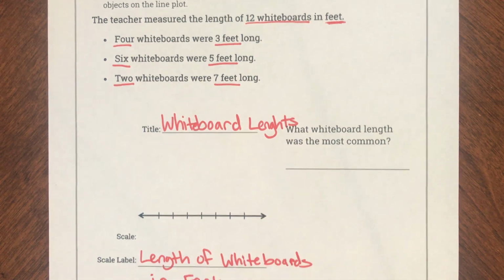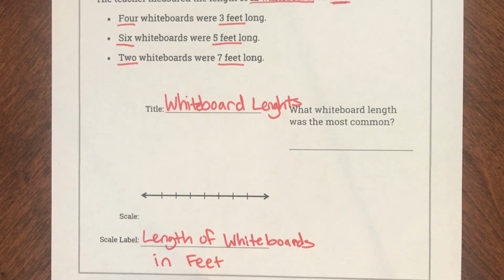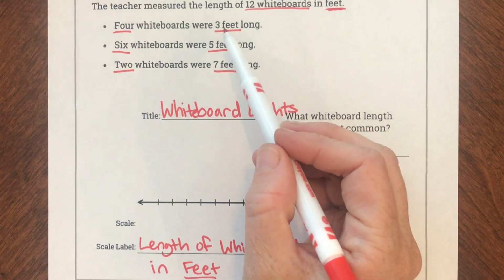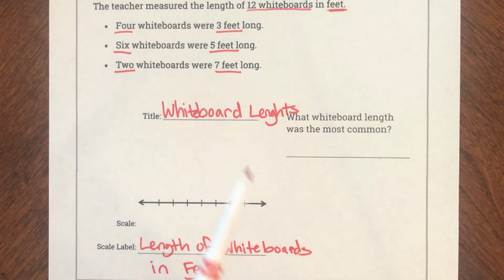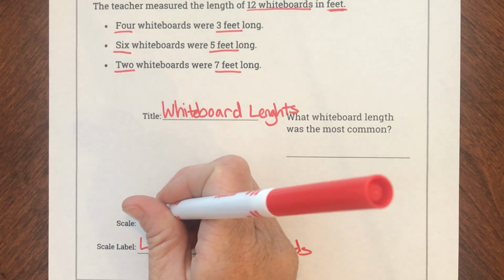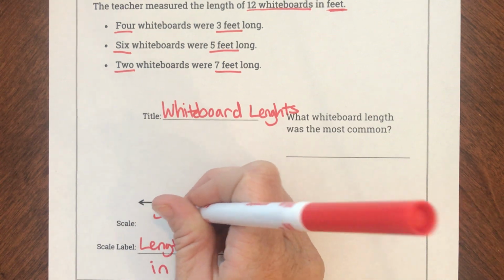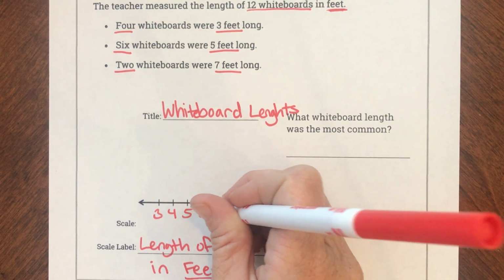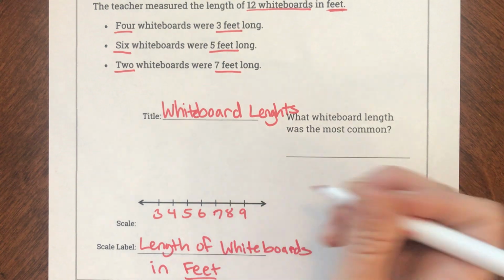That was the measurement. So you want to be clear what your measurement was. Okay, so my smallest number was 3 feet and my largest was 7. So I'm definitely going to have room on here. So I could even start with 3 if I wanted. 3, 4, 5, 6, 7, 8, 9.